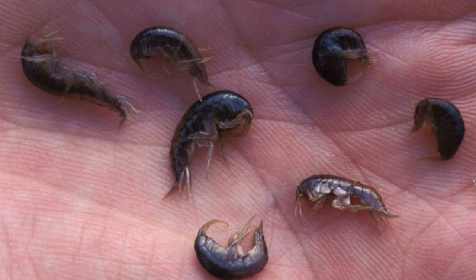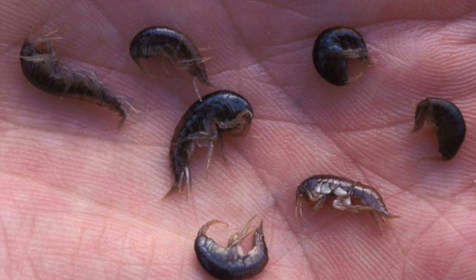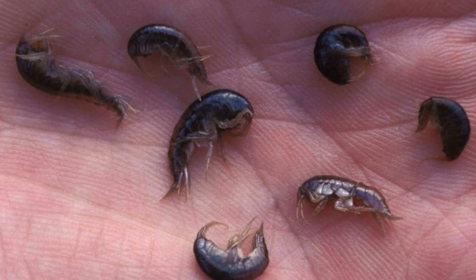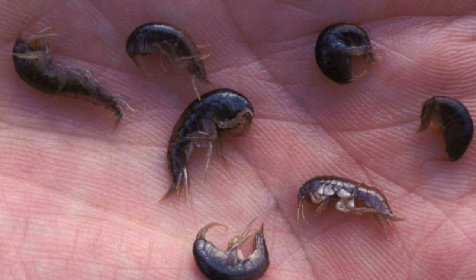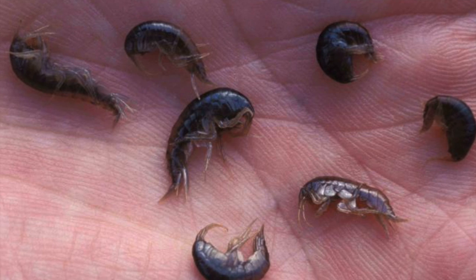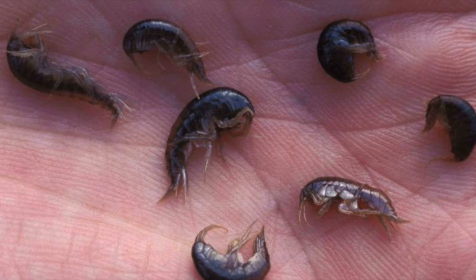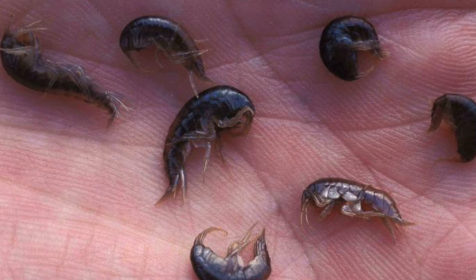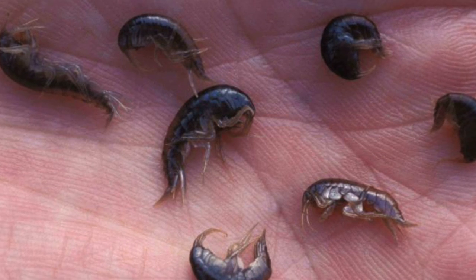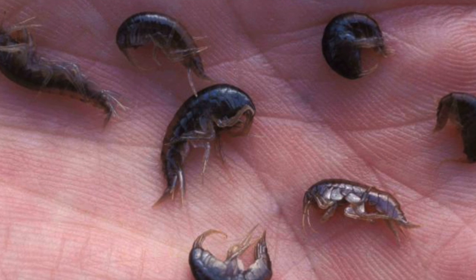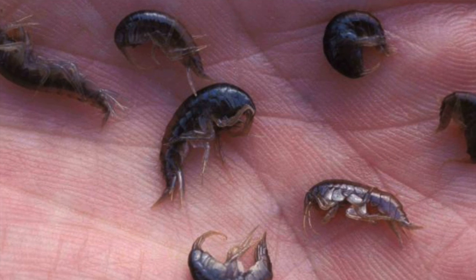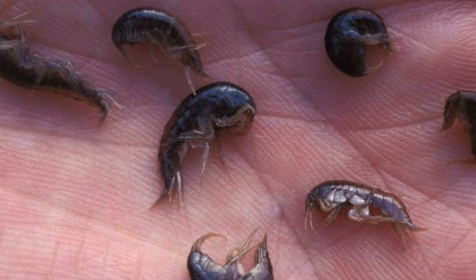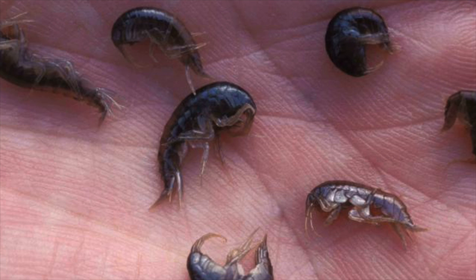Amphipods comprise an order of crustaceans, shrimp-like in form, which contains mostly marine and freshwater forms. While some species are terrestrial, they still require moist habitats. These terrestrial species are sometimes referred to as lawn shrimp due to their similarity to true shrimp.